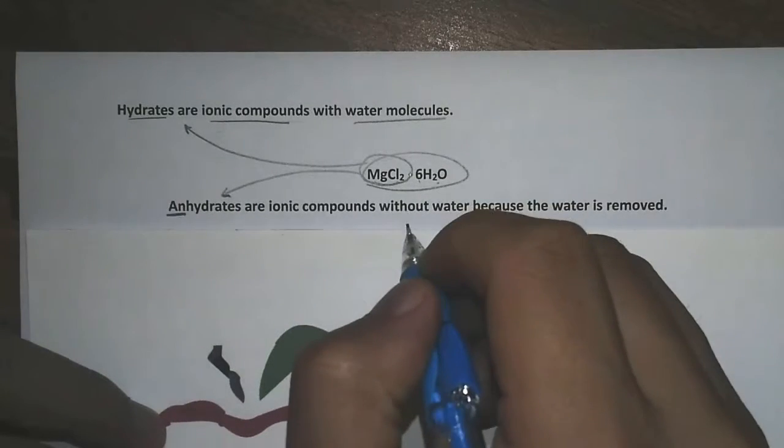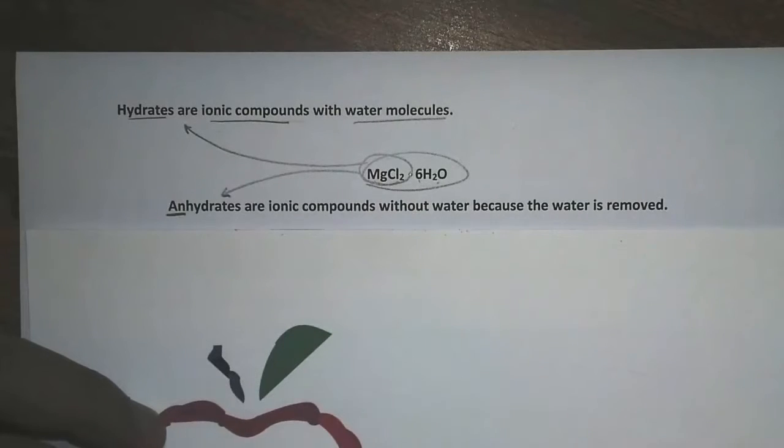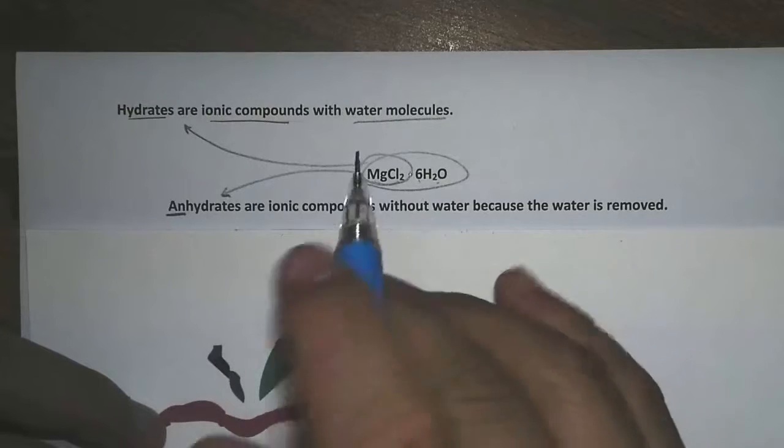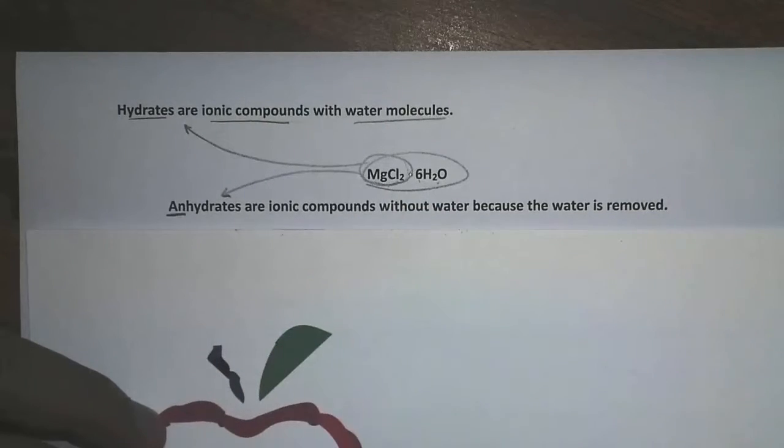Because the water molecules are not bonded directly to the ionic compound, we can add a lot of heat and the water molecules will evaporate, leaving us this anhydrate. So our goal for today is to find the chemical formula of a hydrate.